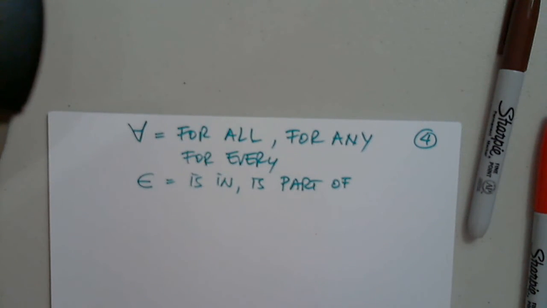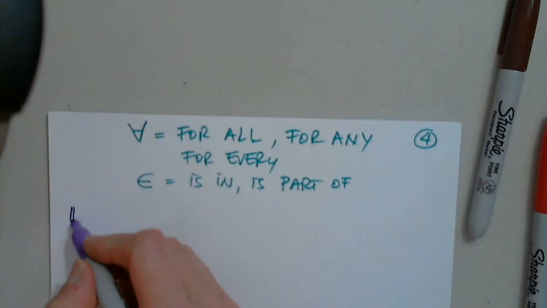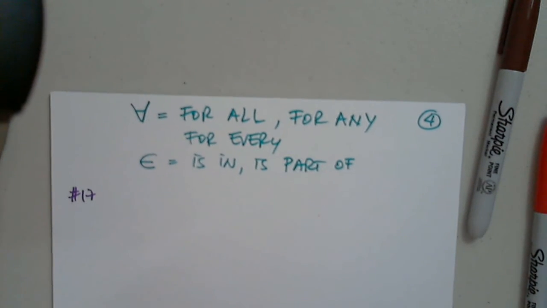Any preference here? Sketch the graph of an example. This problem does not have one answer. It has multiple answers. An example of a function f that satisfies all the given conditions. Okay, I'll choose 17 then. And then you choose the next one.